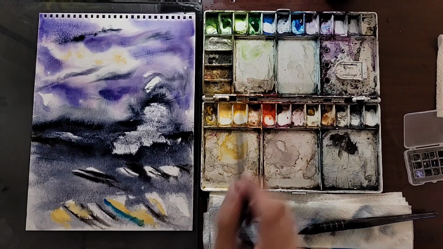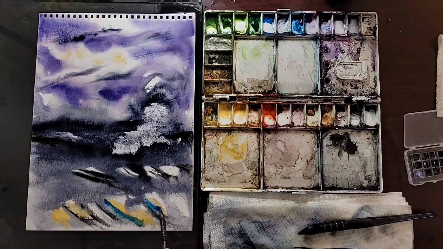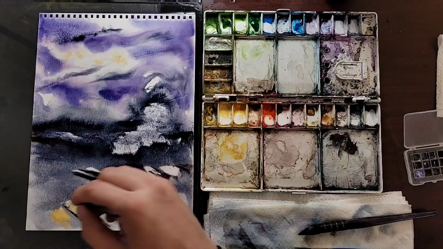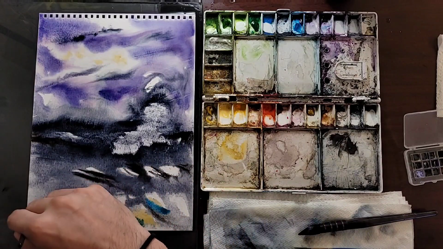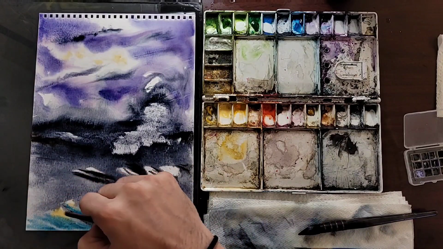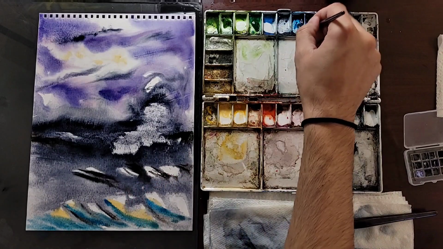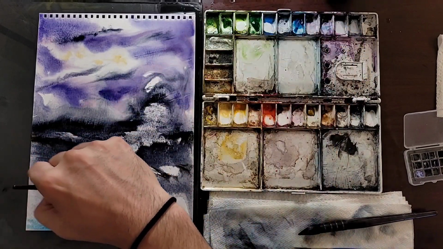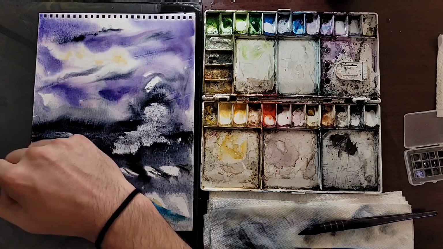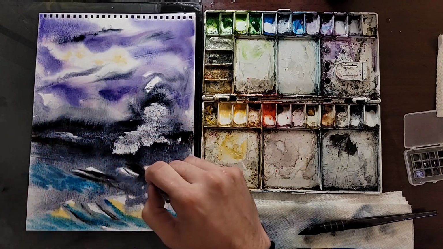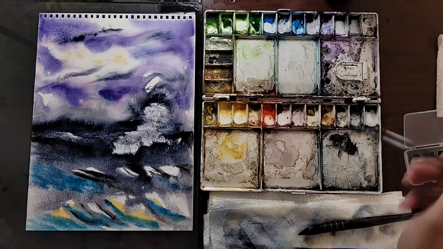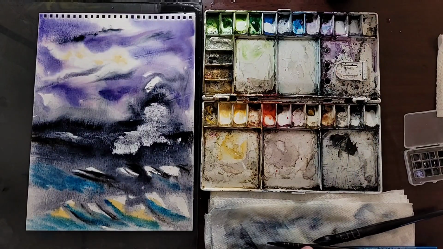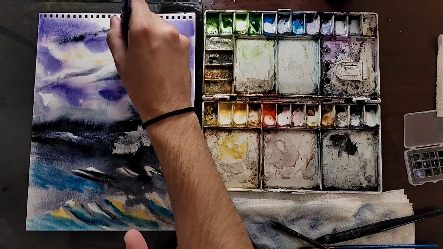Maybe take some blue, mix it with this yellow so we can have more vibrant color on the foreground. And you can see it just lifts it up and makes the whole thing more alive, more vibrant. I think it needed more life in it. It was way too monotone.